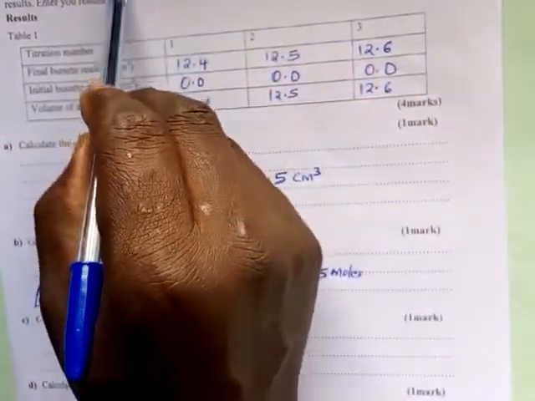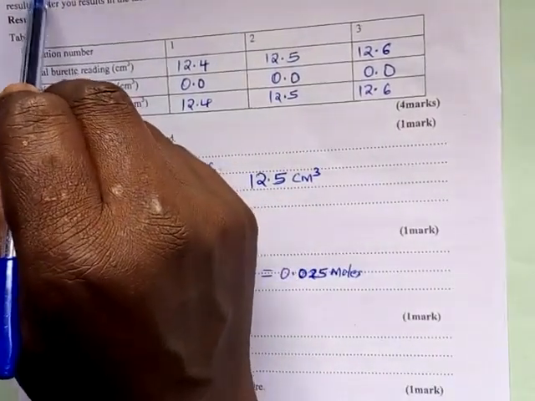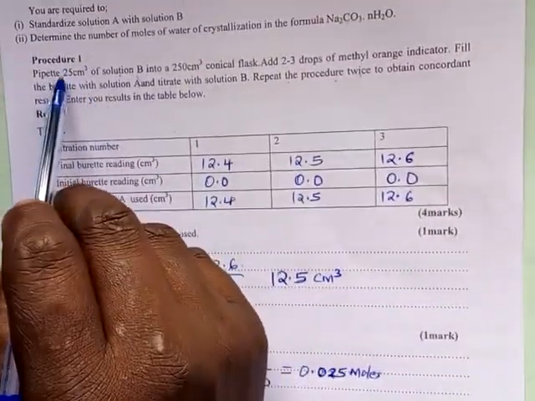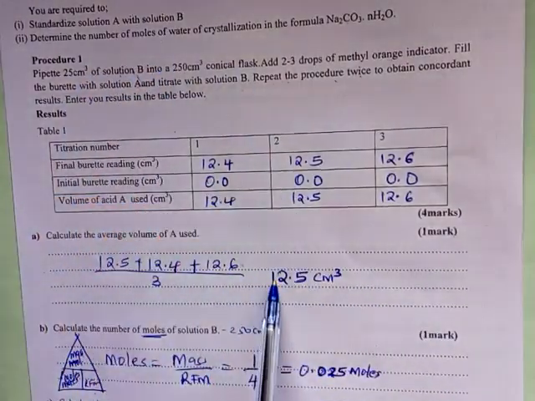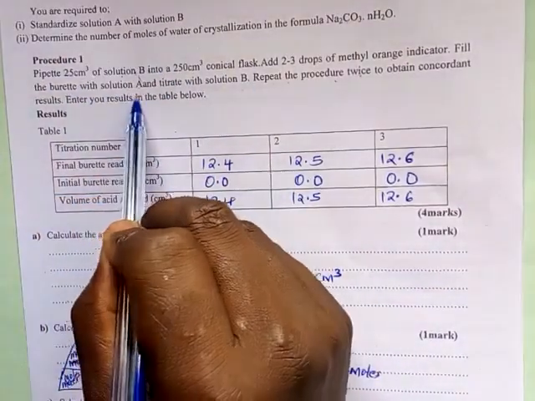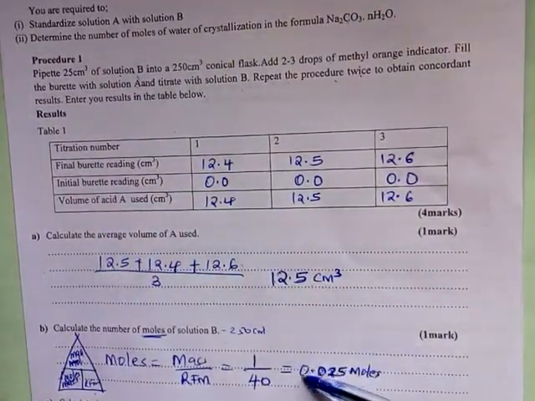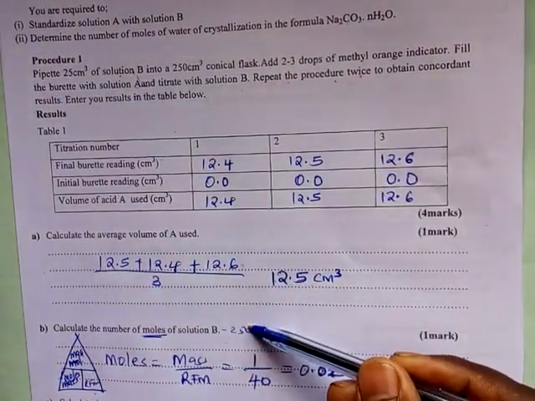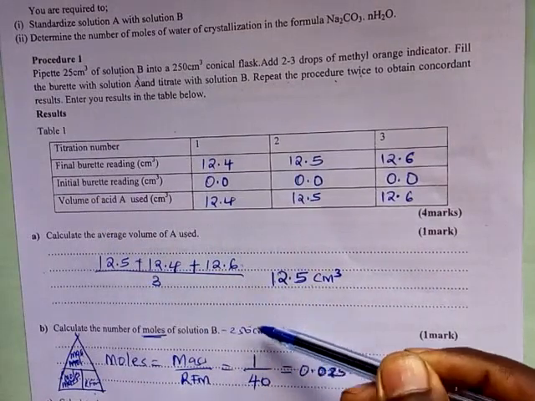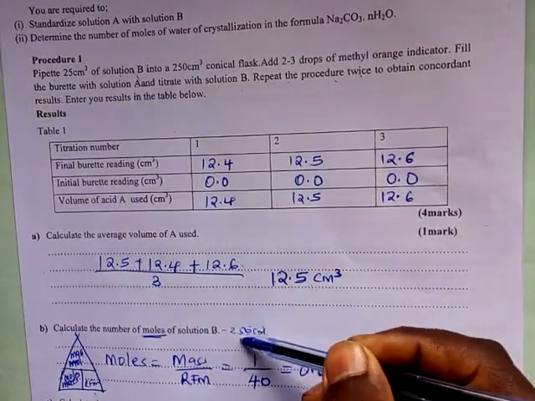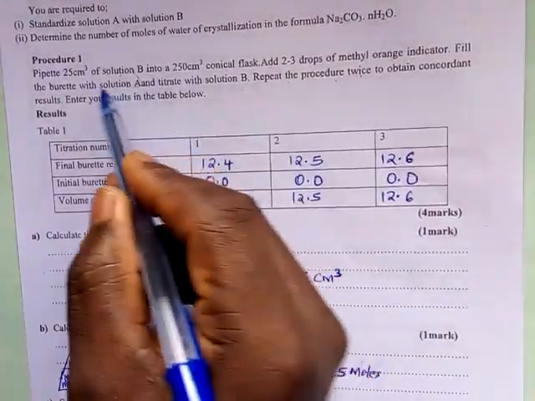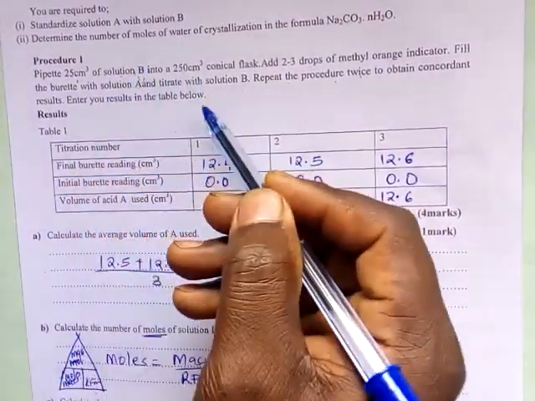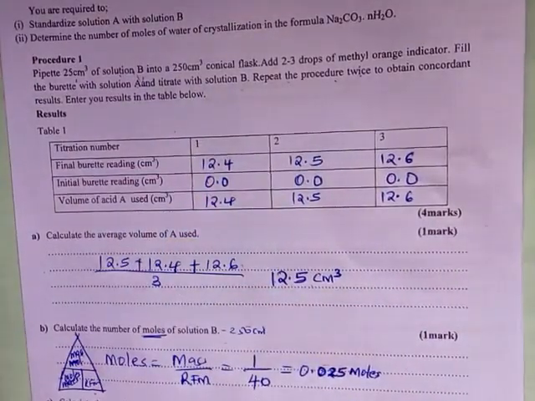So solution B reacted with A. 25 centimeters cube of solution B reacted with 12 centimeters cube of solution A. Now, we just find: we want to know, if 250 of solution B has these moles, what will 25 of solution B contain? What will be the number of moles in 25 centimeters cube of solution B?